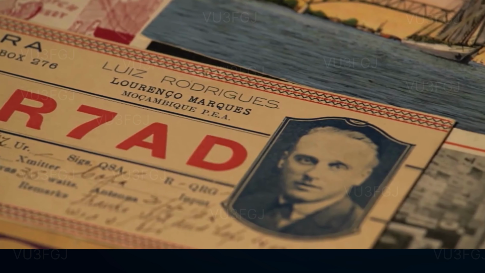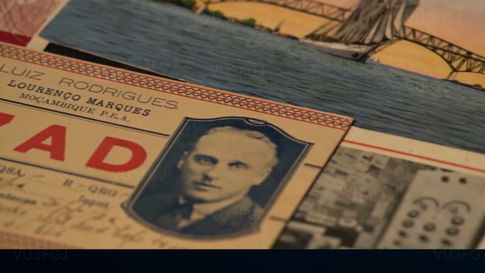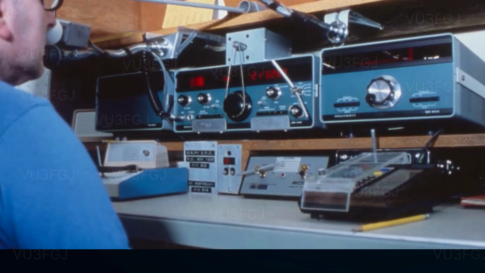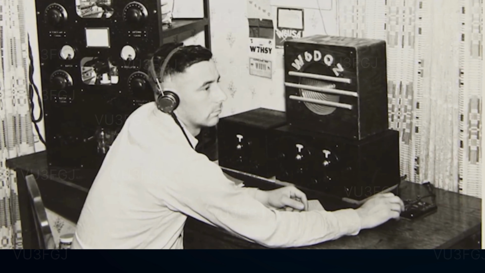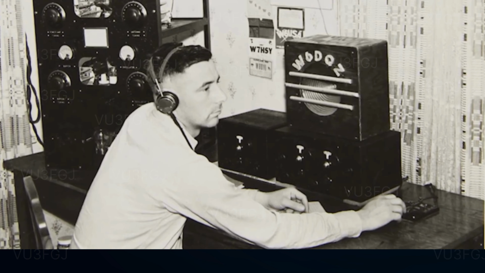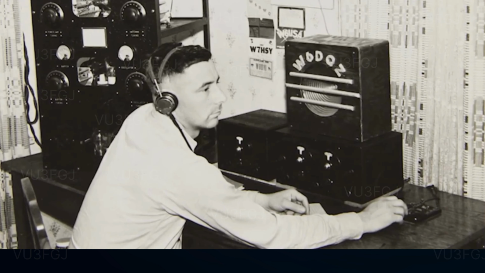The cards here, and the equipment too, all belonged to one man. Today, ham radio is still used, mostly in emergency situations. A solitary hobby that builds bridges between people and disparate places.